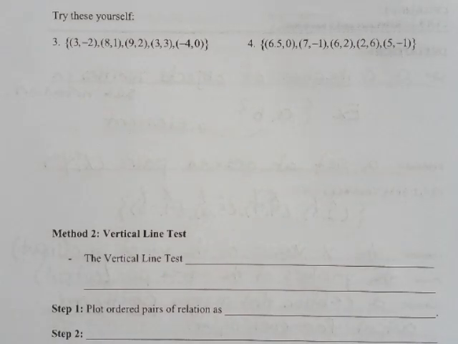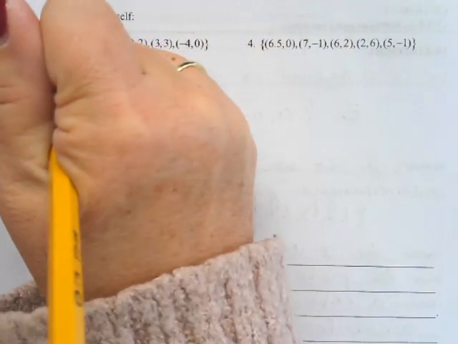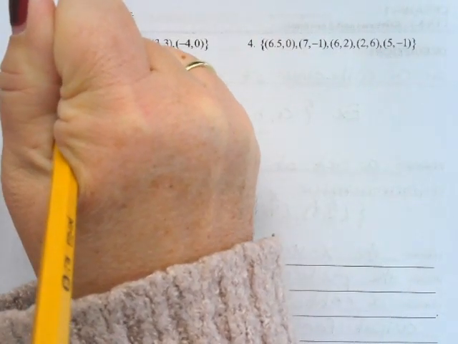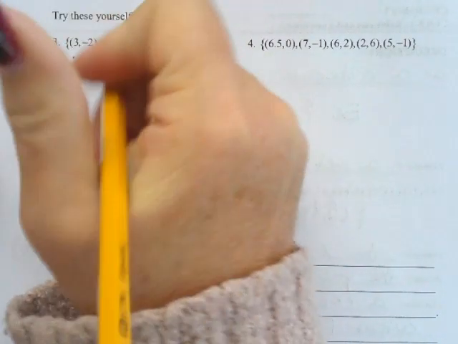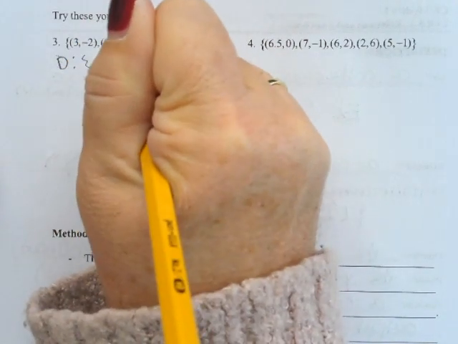So in number 3, what did we notice right away? There's a repeating x value, right? If you want to, you can write it a second time in here, but you don't have to.